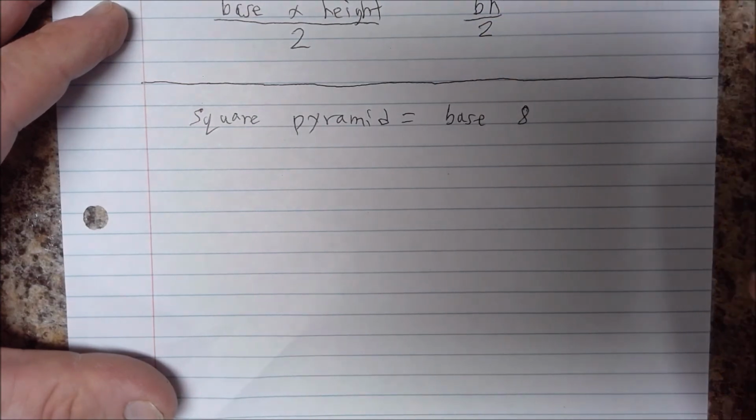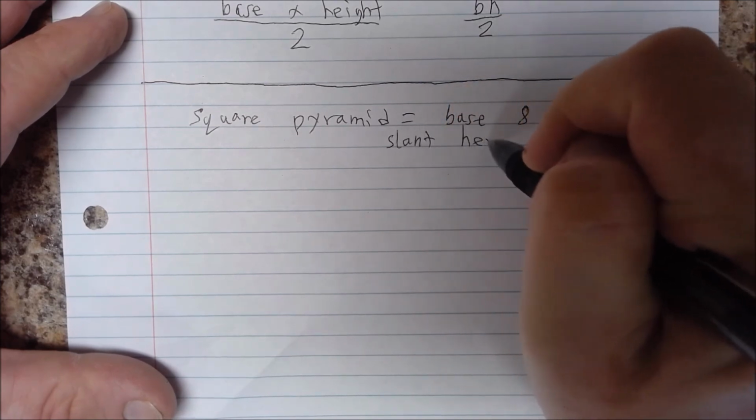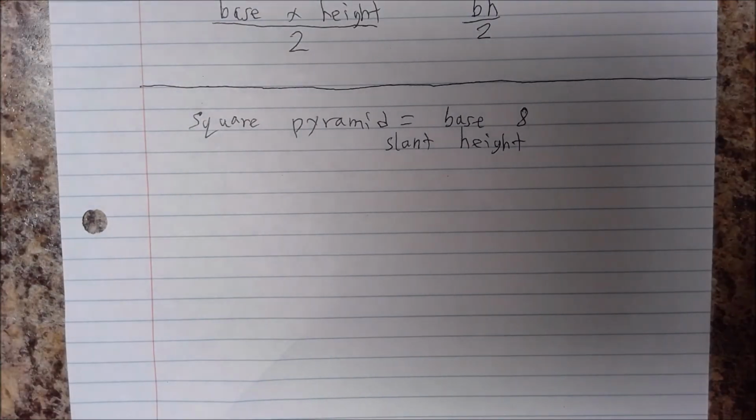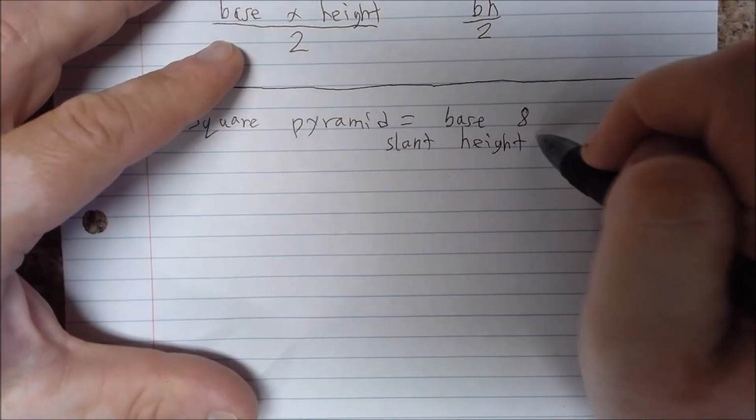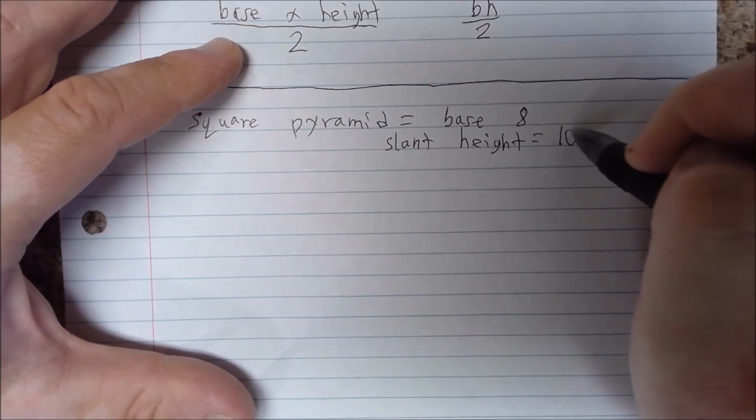Base 8, slant height, which is the outside height of each triangle. A pyramid, of course, goes up on a slant, so we call it a slant height, 10.